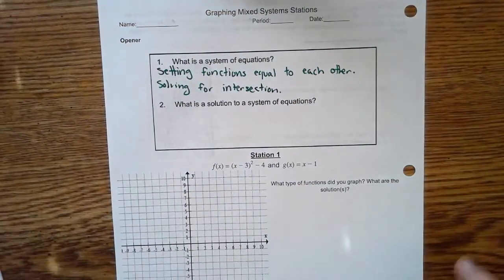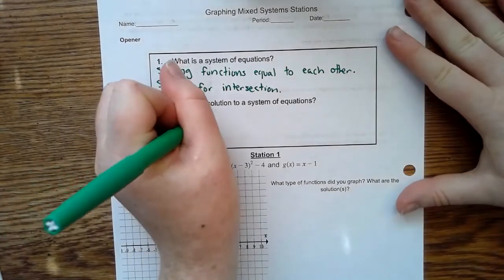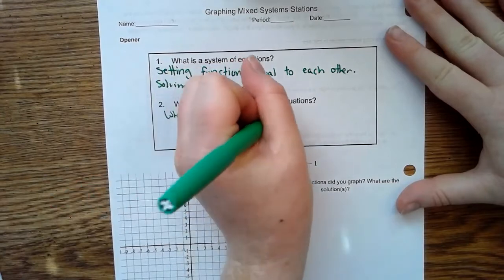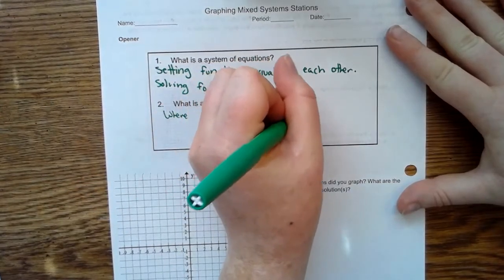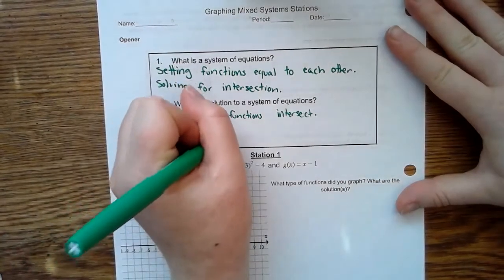What is a solution to a system of equations? So a solution is where the graphs cross. Your answer will be an XY point.